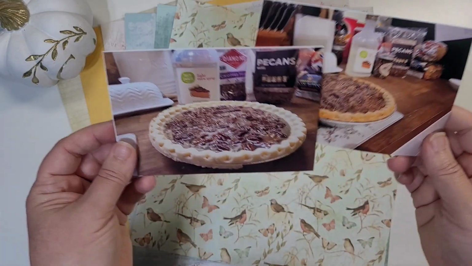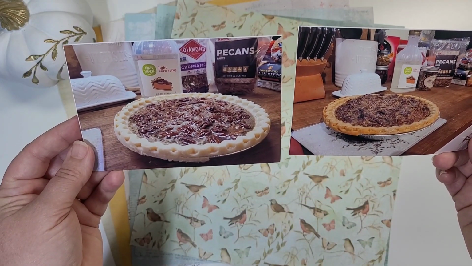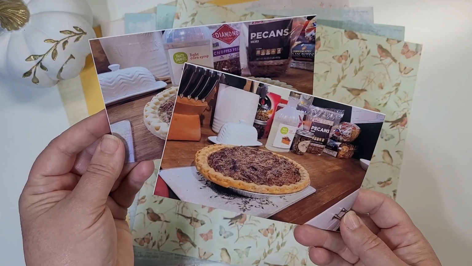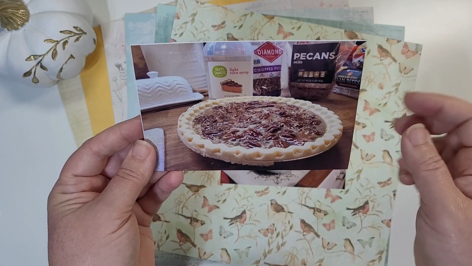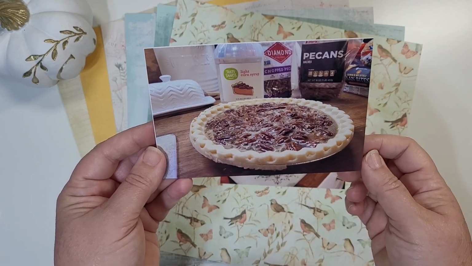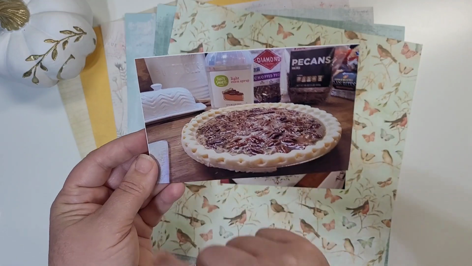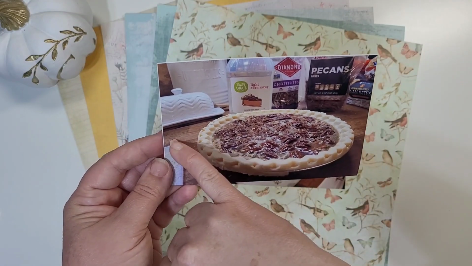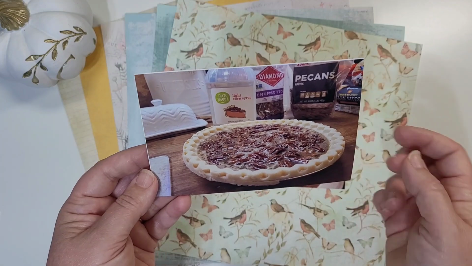This is photos of the first time I baked a pecan pie. I wanted to make sure that you could see in the background some of the ingredients that I put in my pie. I like the contrast of my white butter dish against the wood grain of the chopping block.